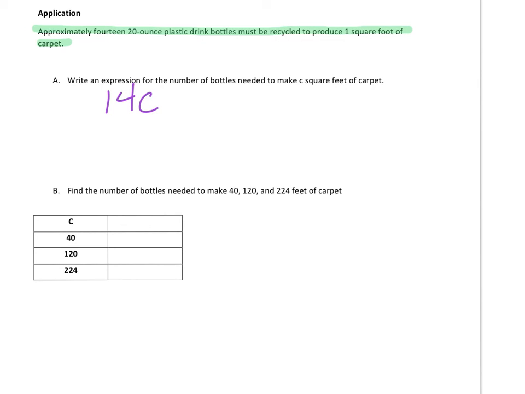Well, if we follow this general rule of thumb, if I plug in a 1 here, you'll get 14 times 1, and that's 14 bottles. If you want 2 square feet of carpet, again, you multiply that times 14, and you get 28. So this rule applies. So this expression right here is the rule that we're going to use. In B, we want to find the number of bottles needed to make 40, 120, and 224. So what we're going to do is, our rule is 14C. So we're simply going to plug this in.